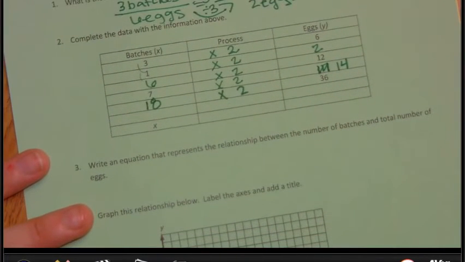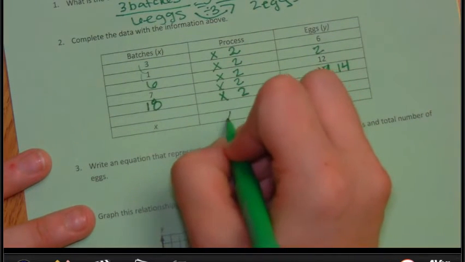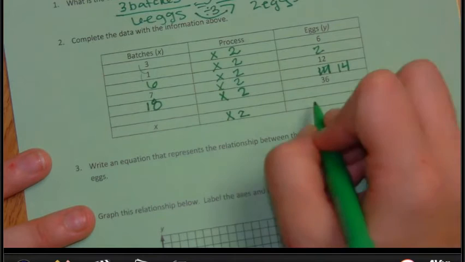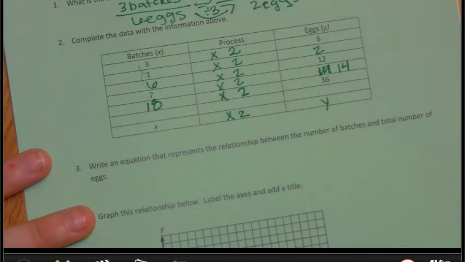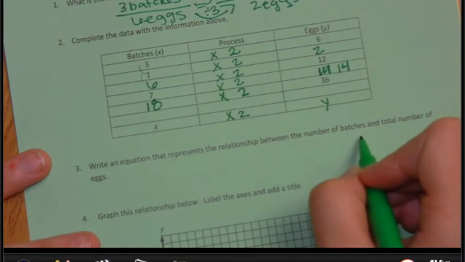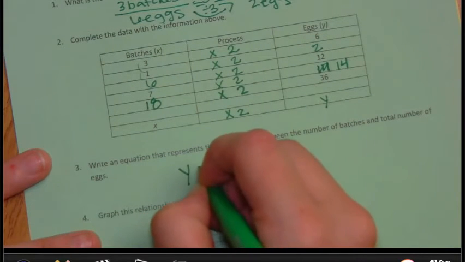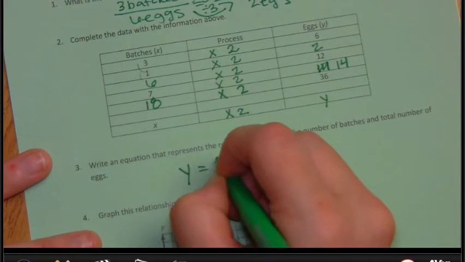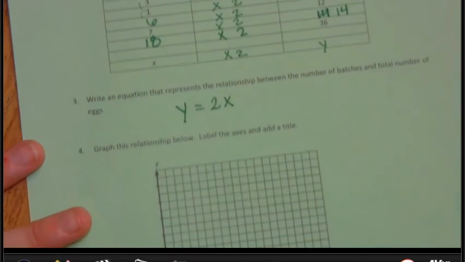Okay. If I have X number of batches, I'm always going to use 2 eggs per batch to get me Y number of eggs. All right. Write an equation that represents the relationship between the number of batches and the total number of eggs. Well, eggs is equal to 2 eggs per batch. So 2 times X.